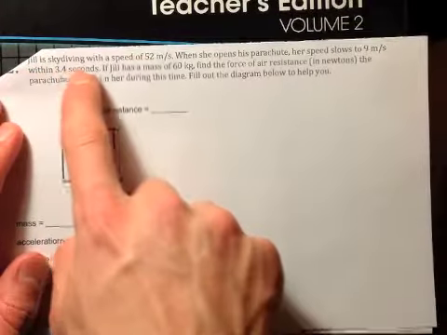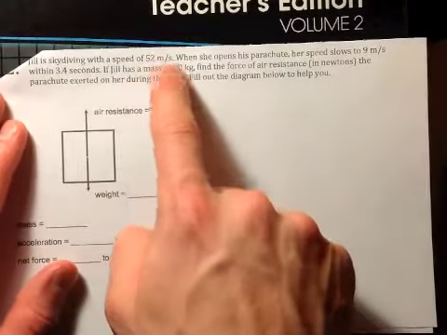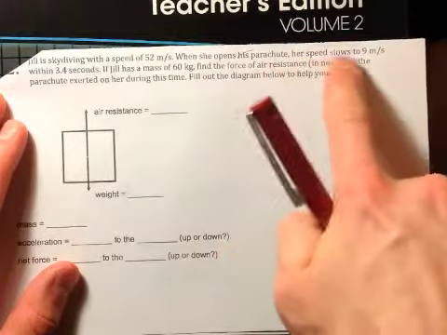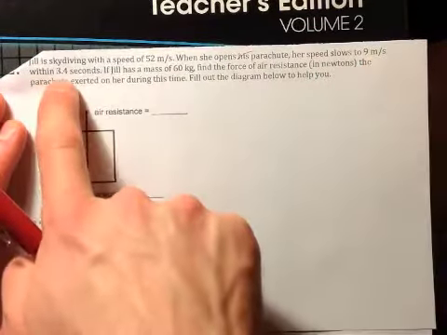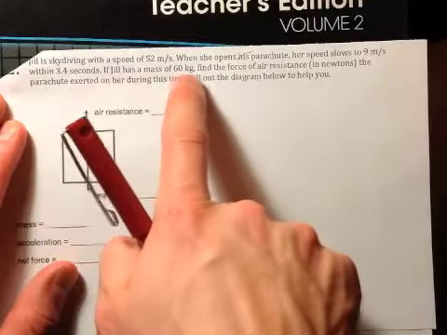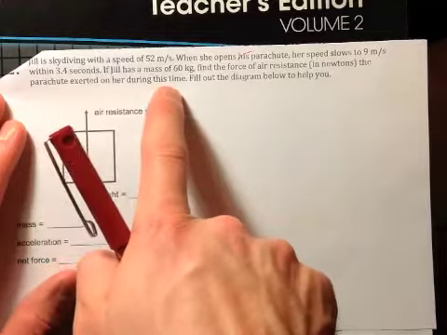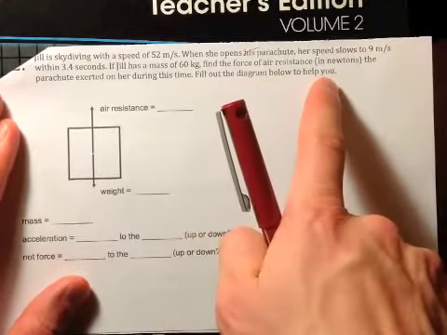Jill is skydiving with a speed of 52 meters per second when she opens her parachute. Her speed slows to 9 meters per second within 3.4 seconds. If Jill has a mass of 60 kilograms, find the force of air resistance in newtons the parachute exerted on her during this time. Fill out the diagram to help you.